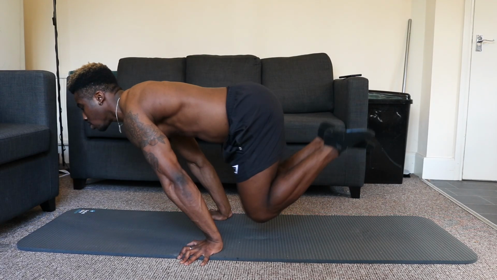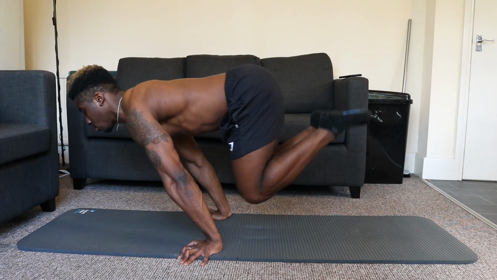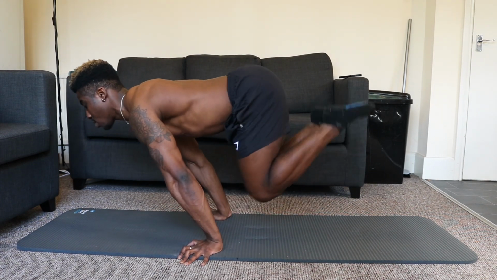You don't want to deviate from that, because if you start changing it in the advanced tuck planche, you're going to start learning the straddle planche with a banana back, a kind of arch back, and that's not what you want. You want to get a nice flat, full planche. You don't want to be arching your back. So this is where you want to stop it now before you get into a habit of it.